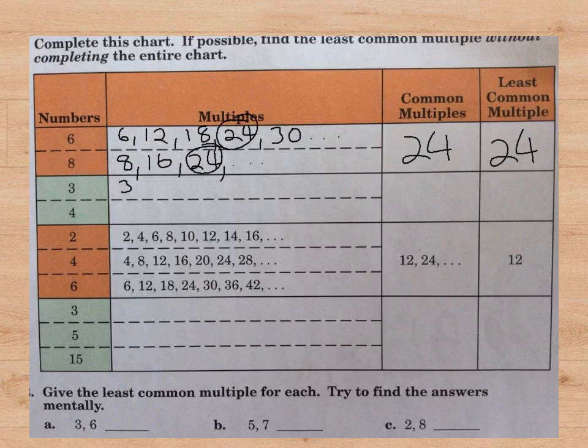So 3, 6, 9, 12, 15, I'll do dot, dot, dot, and then 4, 8, 12. Oh, I see a 12 here, so I'm going to do dot, dot, dot. 12 is common. So it'll be our common multiple, and it's also our lowest common multiple, our least common multiple. They've already done the third section for us, and we'll go ahead and do the next one.